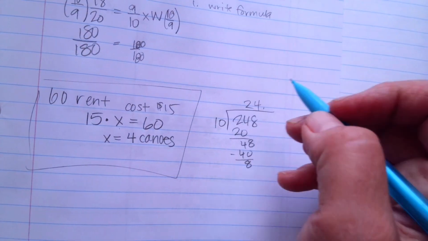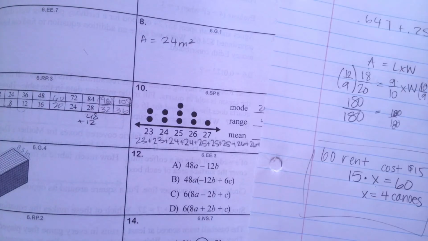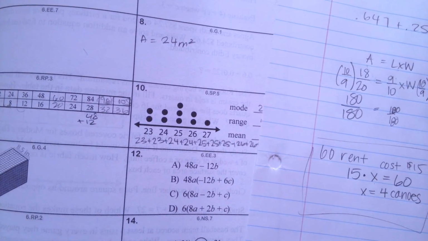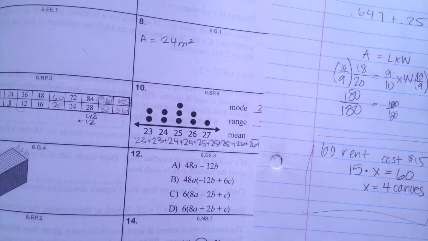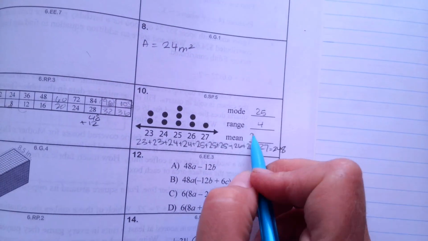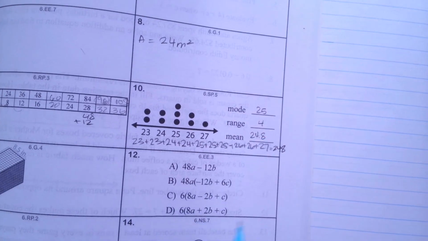Is it 24.8? Yes. Okay. So should I write 24.8 for the mean? Yep.